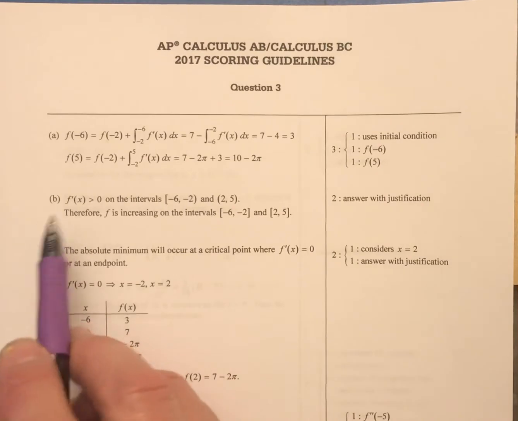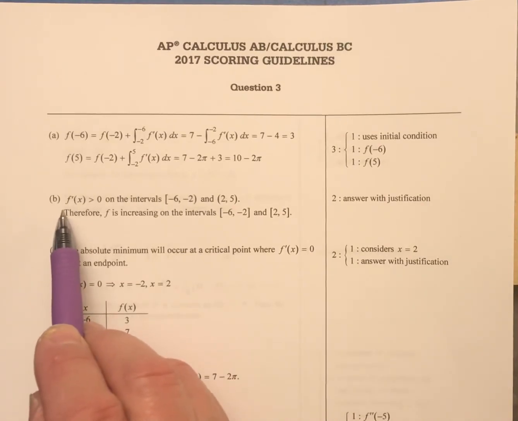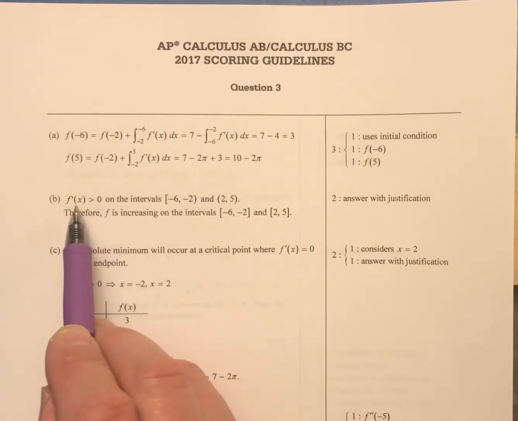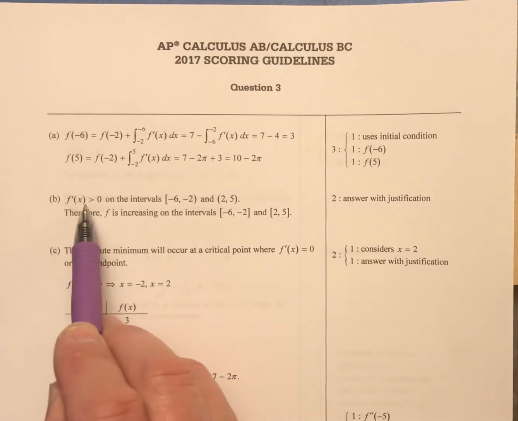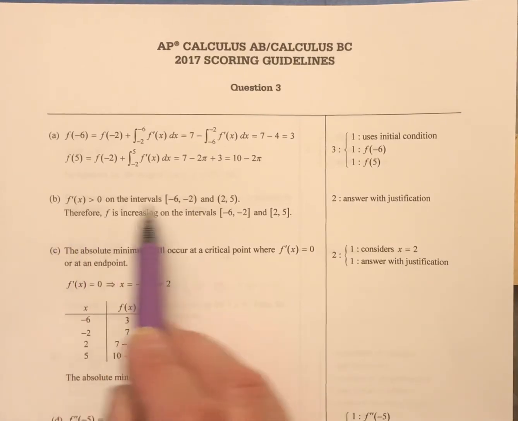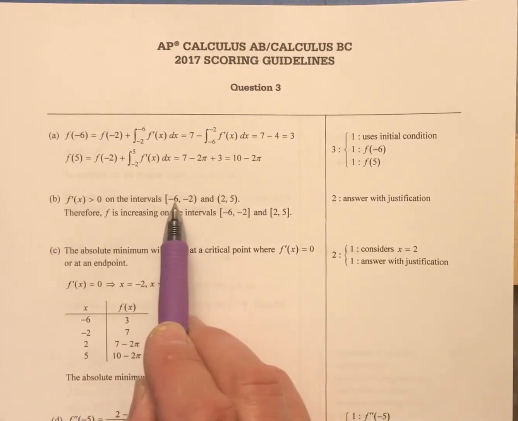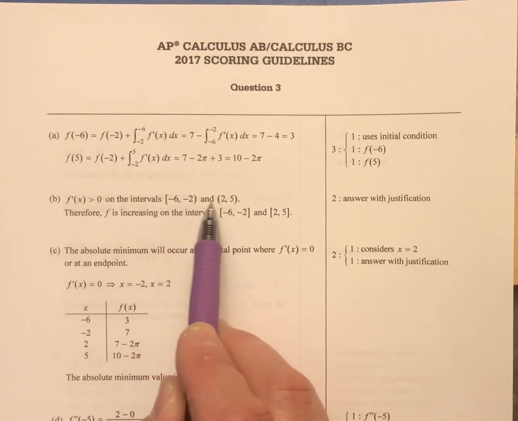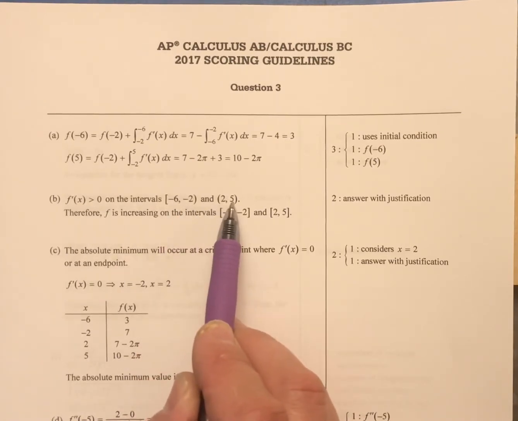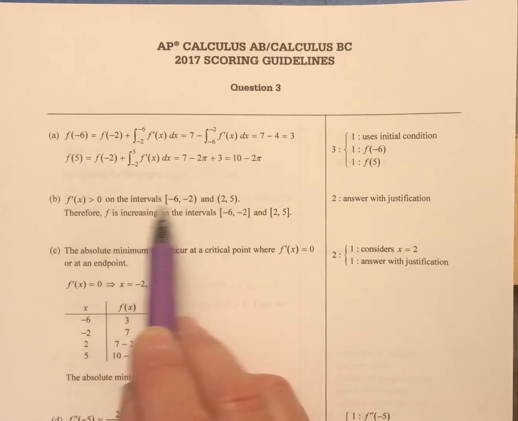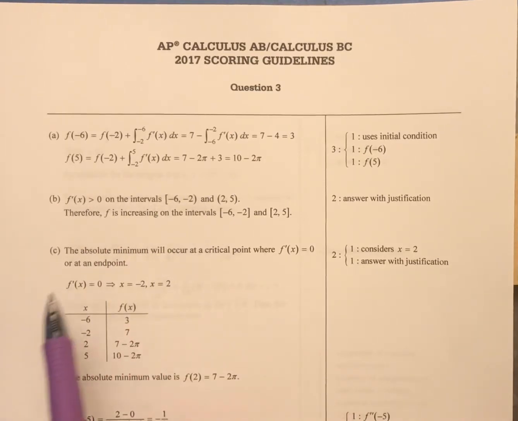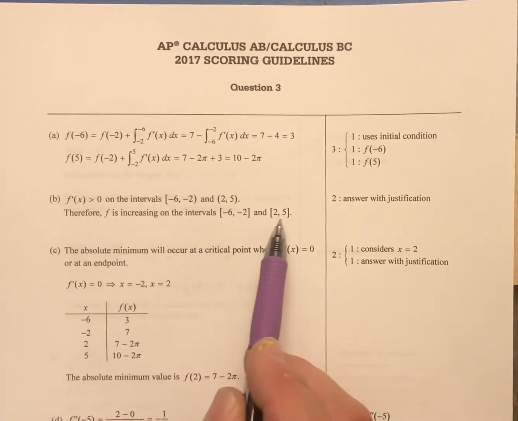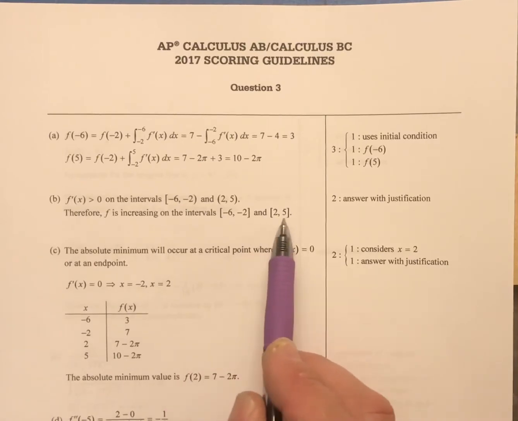Now in part B, we're asked on what intervals is f increasing. So we're looking for f prime to be greater than 0, and that's on the interval from negative 6 to negative 2, and also from 2 to 5. It's where that f prime is above the x-axis. So it's increasing on those intervals.